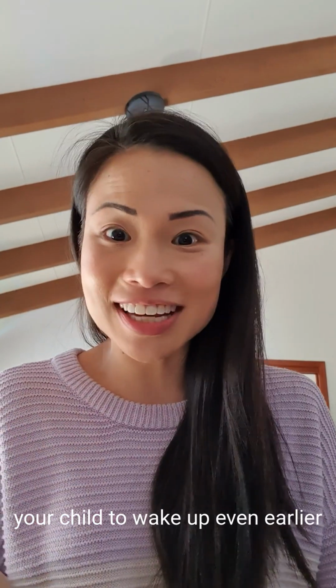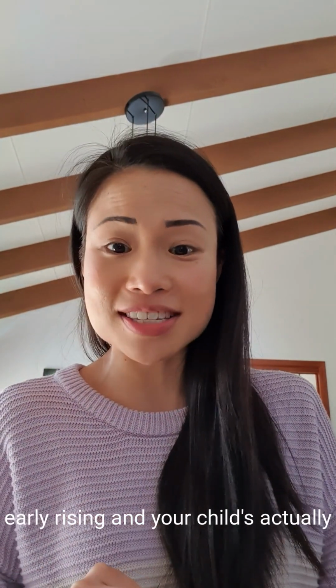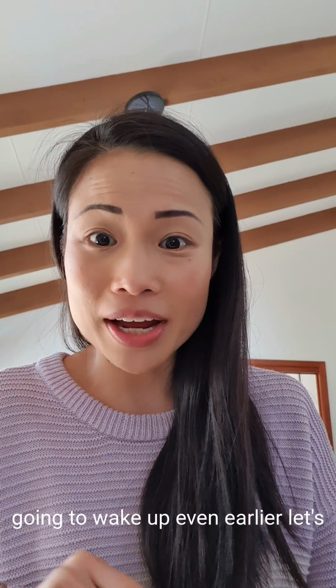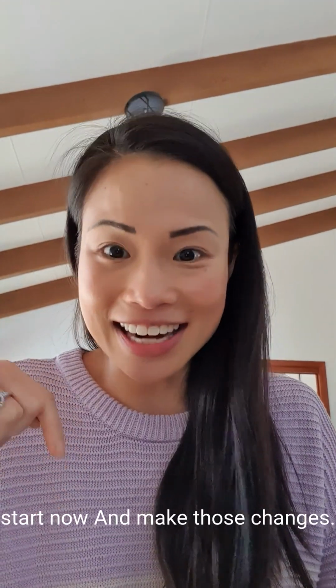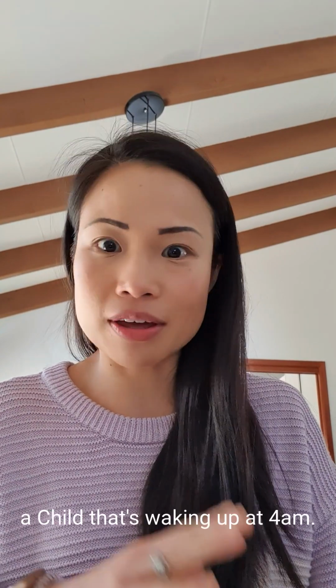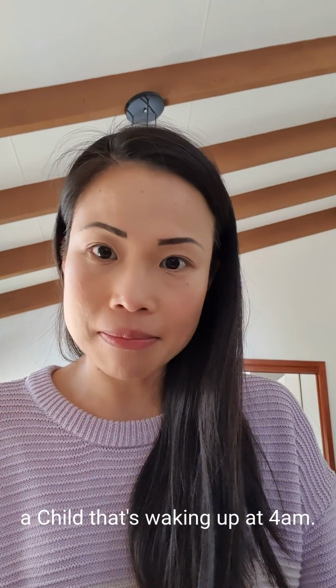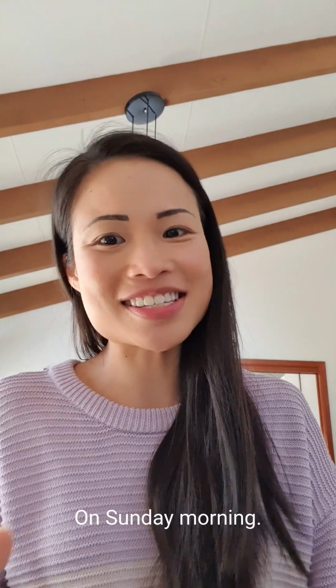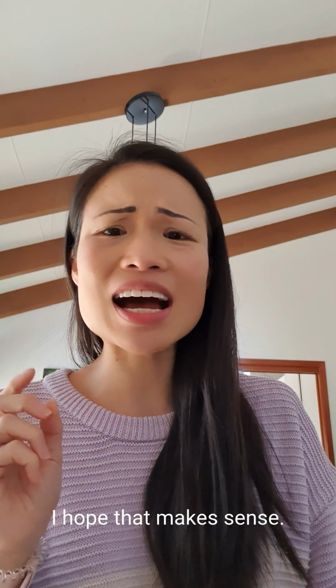If the schedule is going to make it worse, it's actually going to get your child to wake up even earlier. So if your child's already doing an early rising and your child's actually going to wake up even earlier, let's start now and make those changes, okay? So that you don't end up with a child that's waking up at 4 a.m. Okay, that's not ideal on Sunday morning, okay? I hope that makes sense.